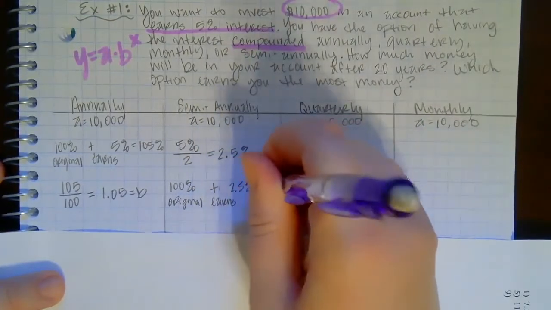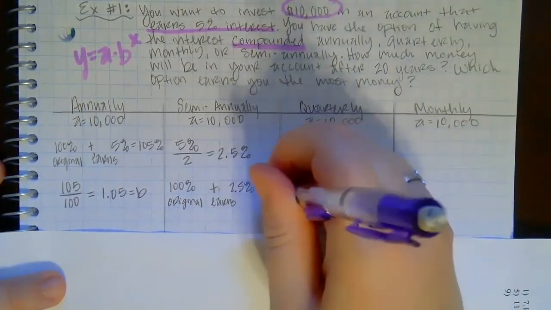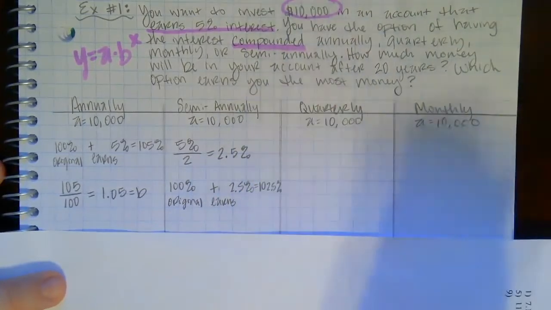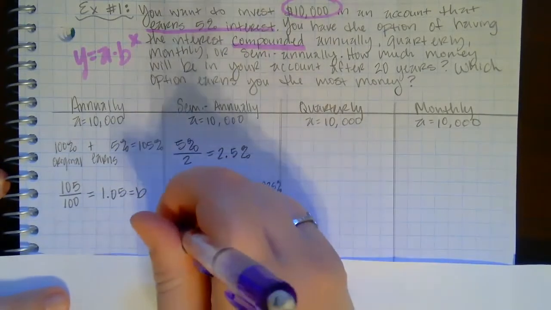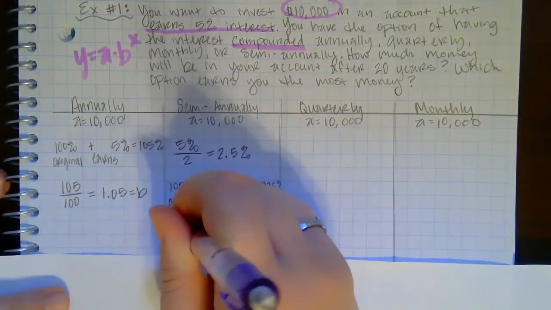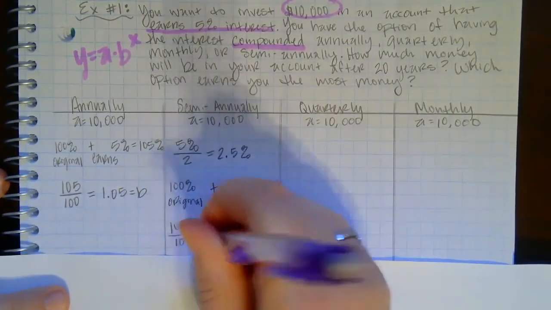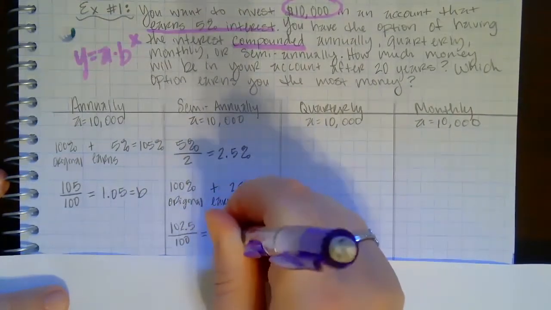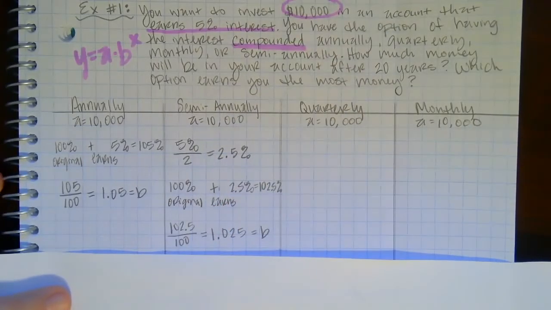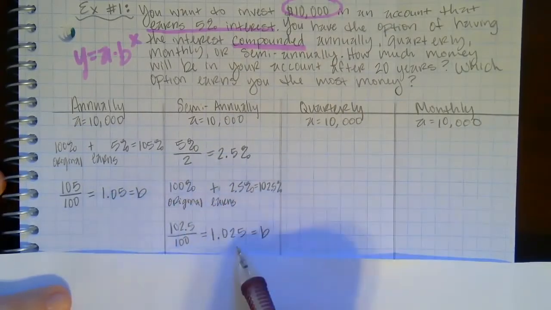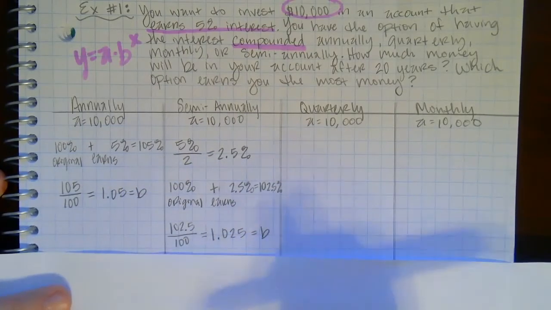So when I add that, I get 102.5%. Okay? And then I got to write that as a decimal. So 102.5% is 102.5 over 100, which when I divide gives me 1.025. And that's my B value. So see, it does make a difference if I'm doing it once per year or twice per year, right?